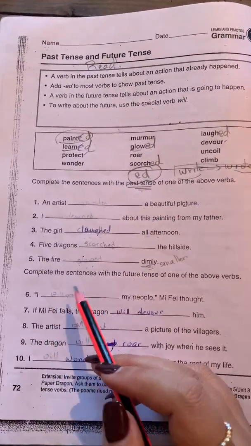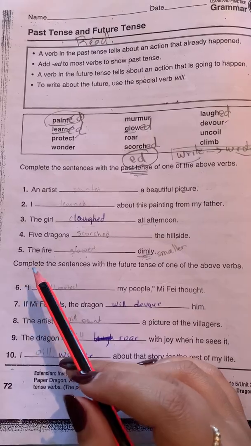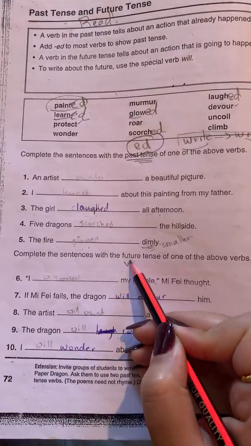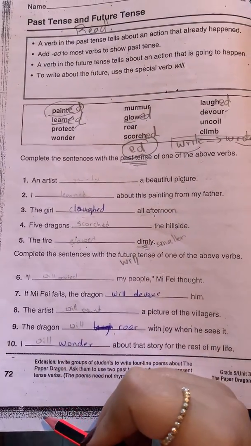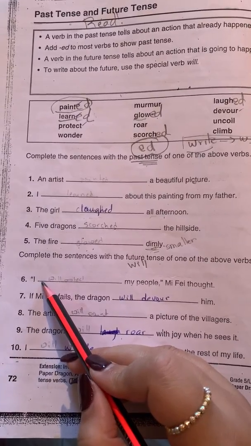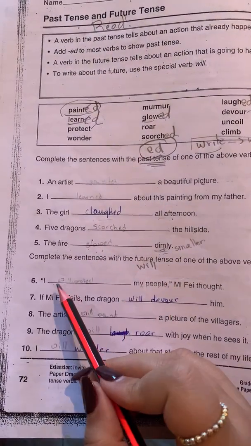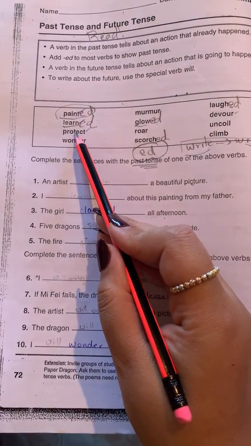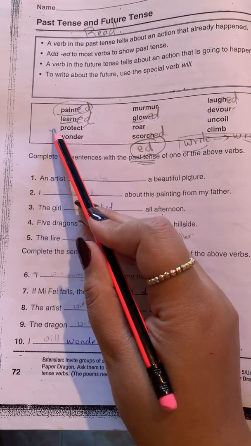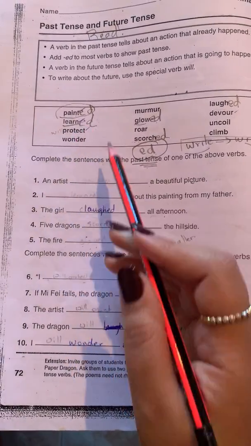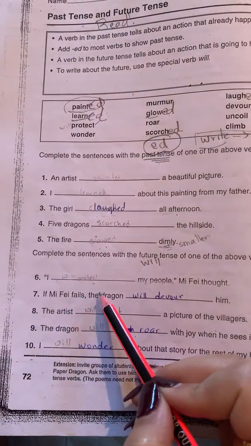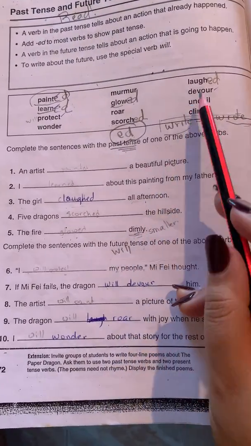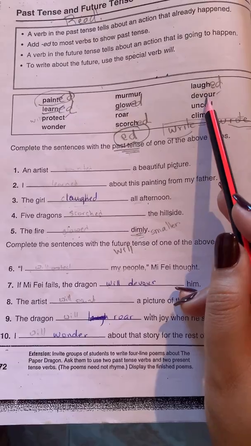Let's move to the next part, which tells us to complete the sentences with the future tense. When I say future means, I will add will to the verb, okay? So my people, I will protect. See, the verb is protect. In the future, it will be will protect. 7. If my 5 fails, the dragon will devour him. Will devour. The verb devour in the future will devour.